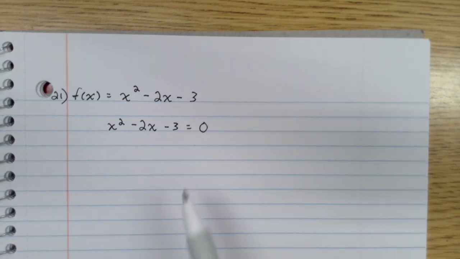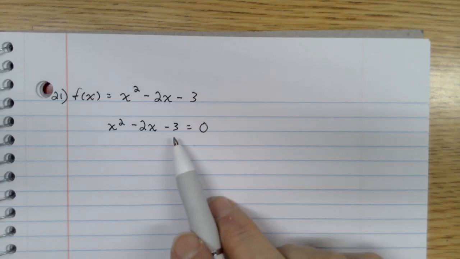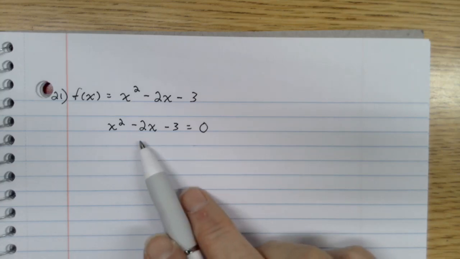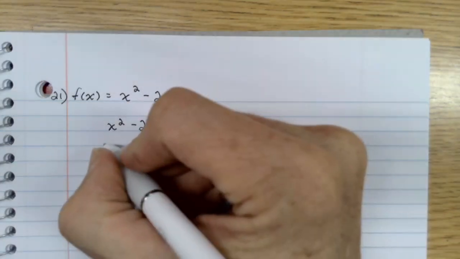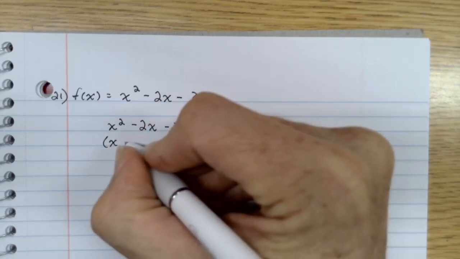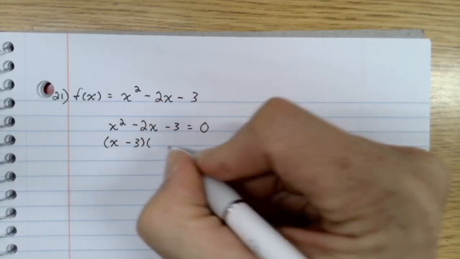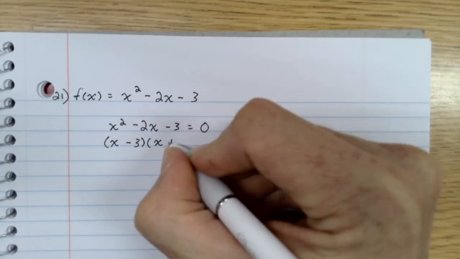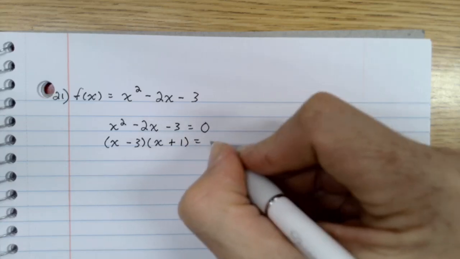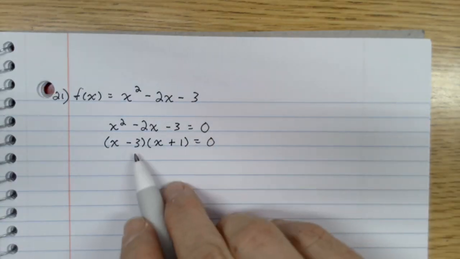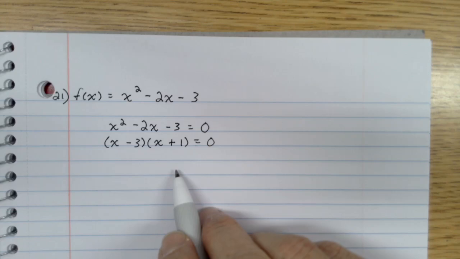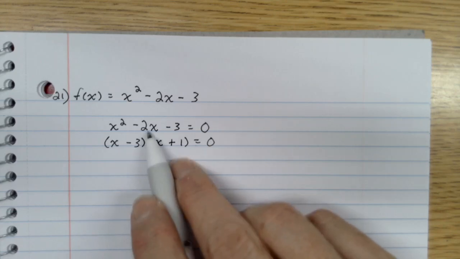So there are two numbers that when I multiply them together give me minus 3. When I add them together give me minus 2, and the answer is yes. If I have x minus 3 times x plus 1, when I multiply negative 3 times 1, I get a negative 3. When I add negative 3 to 1, I get a minus 2.